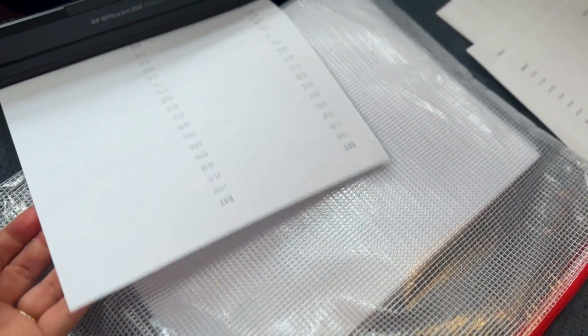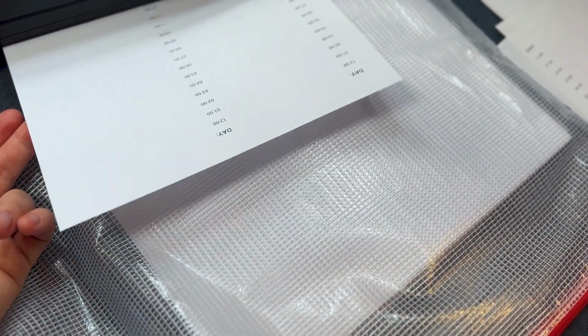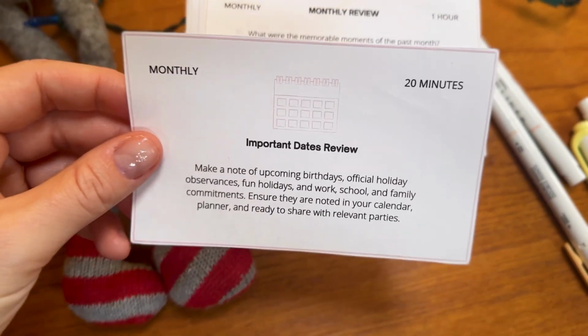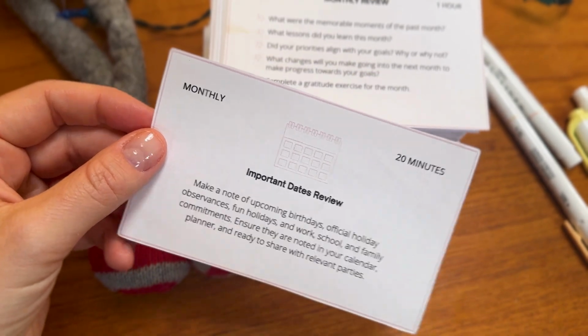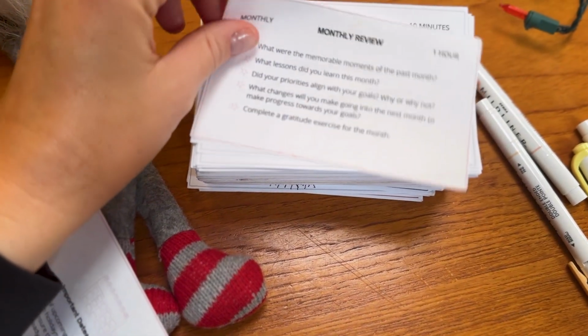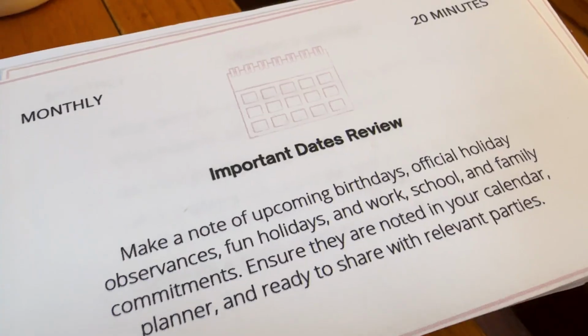Here you see me printing out a couple things. I'm printing out blank dot grids, which I'm going to get to later on in another video. I'm also printing out a timeline that I will use for time blocking. To get started with, I'm going to use cards that I already have set up.